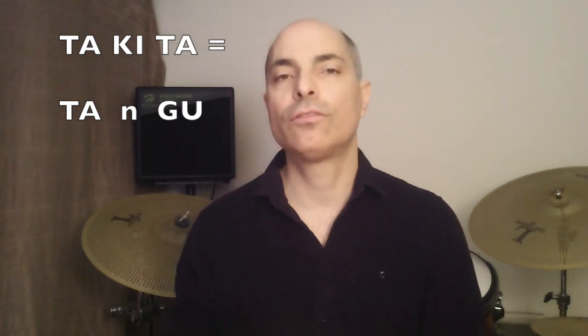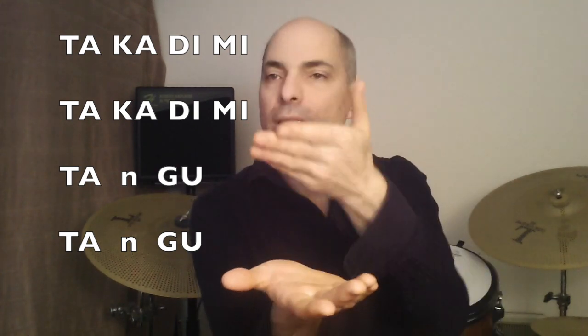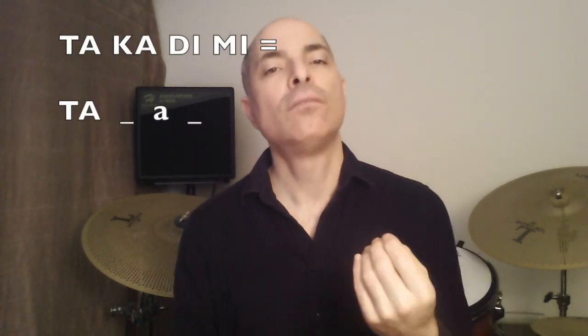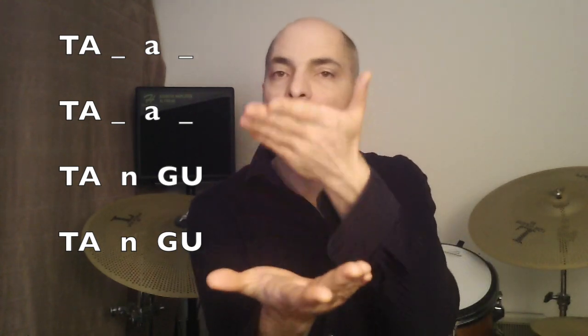Now let's use some gaps. So we have tangu instead of takita, like this. Takadimi, takadimi, tangu, tangu, takadimi, takadimi, tangu, tangu, ta. And we also have taha for 4. Taha is the gap for 4. Okay, so ta, then gap, and then a, and then gap. Like this. Ta, ta, tangu, tangu, ta, ta, tangu, tangu, ta. Okay, try and practice this for a little while so you get used to the gaps there.